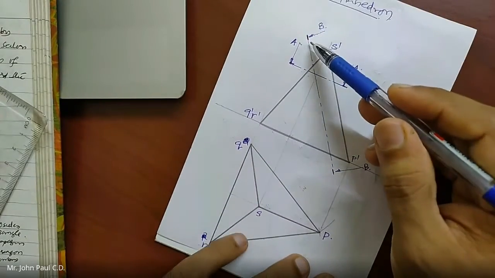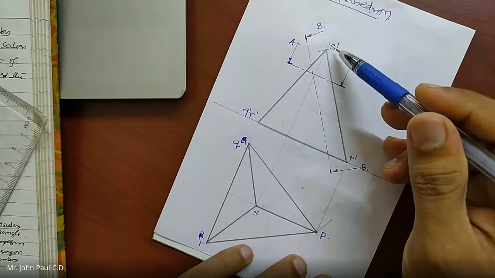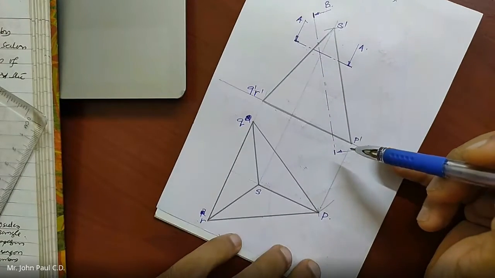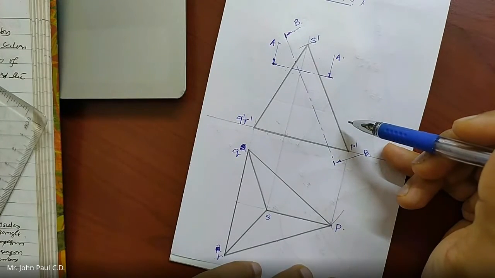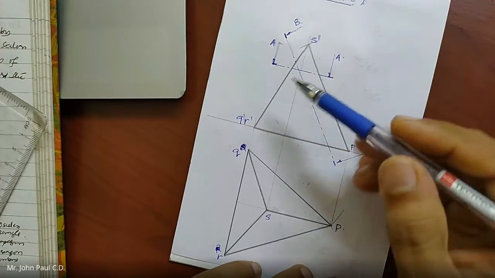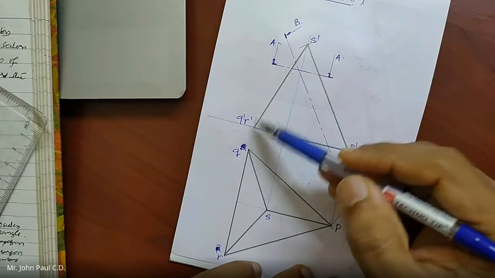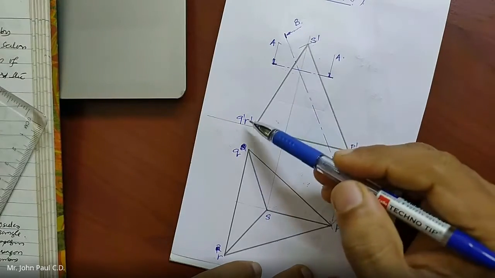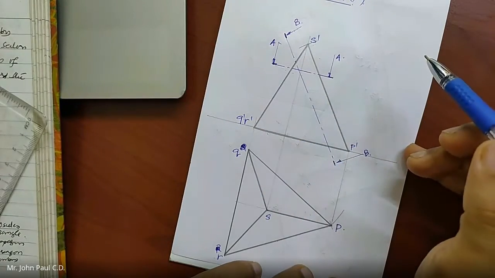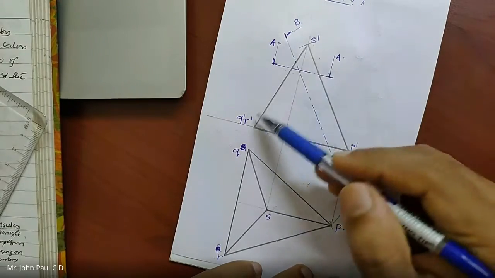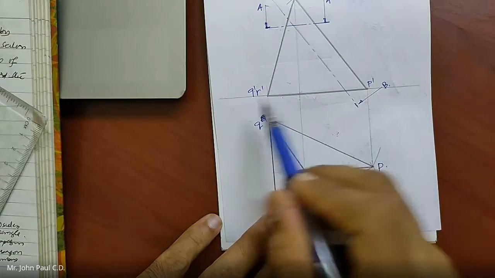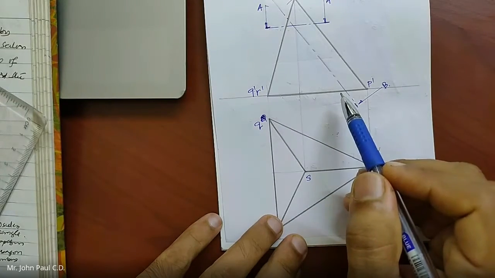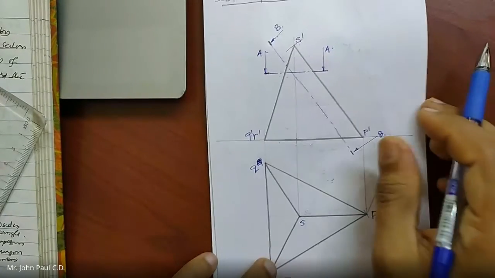While I have this BB, which is parallel to the true length edge, how many edges are being cut? Somebody said the answer. Four. Yes, it's four. Actually S dash R dash, S dash Q dash, two edges are being cut here, and here P dash R dash, P dash Q dash. These two edges are being cut. So what will be the shape you are expecting?